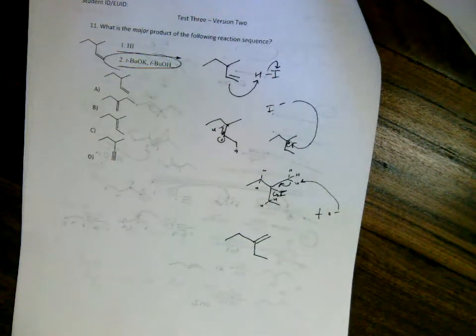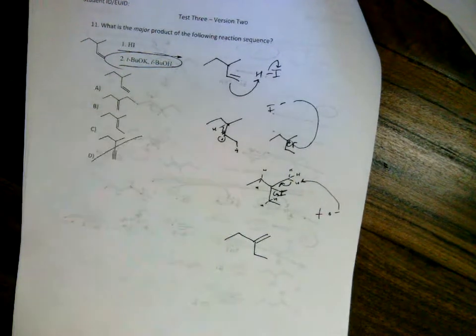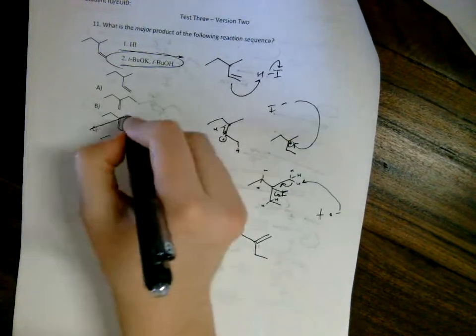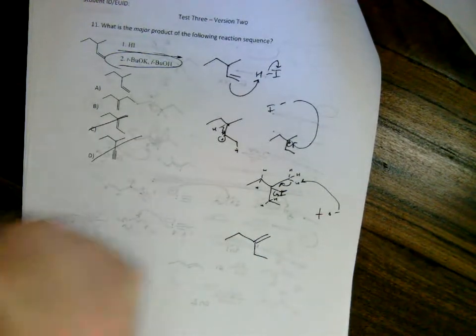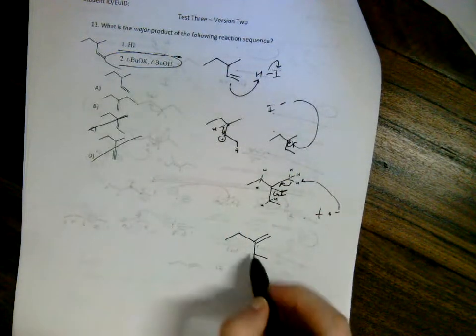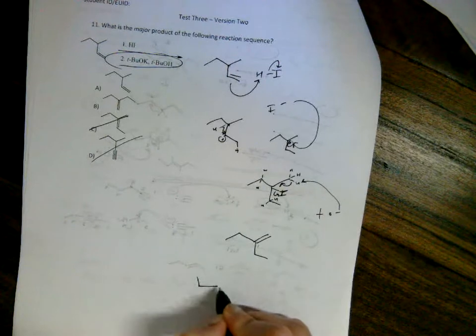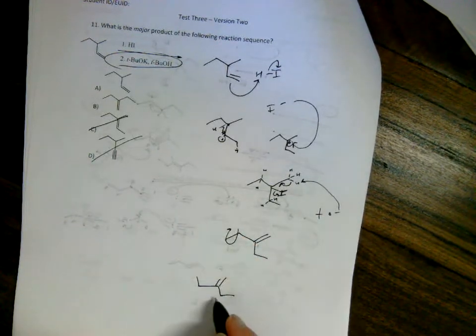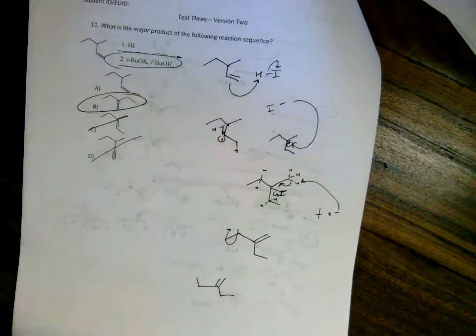And when you first look, it's like, wait, I don't see this structure actually on here. That's definitely not D because that's an alkyne. This is if it formed right here, and we know that's not it. And then these two are both tempting, but actually B, if you just let this carbon rotate here, looks like the right answer.